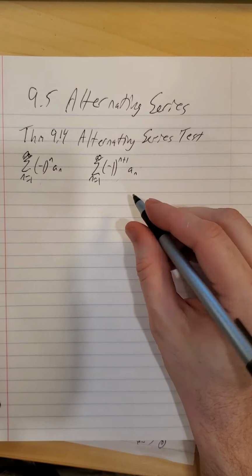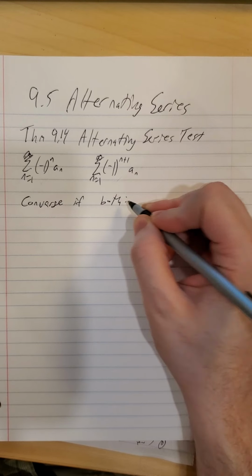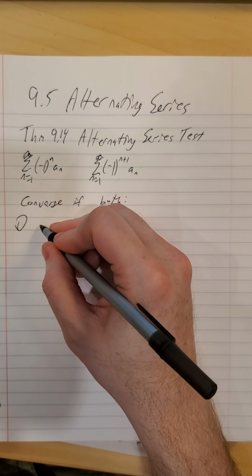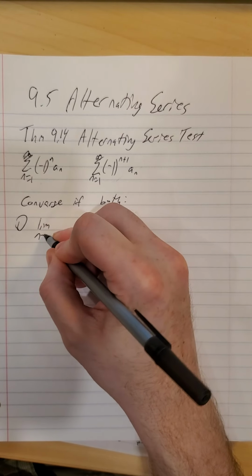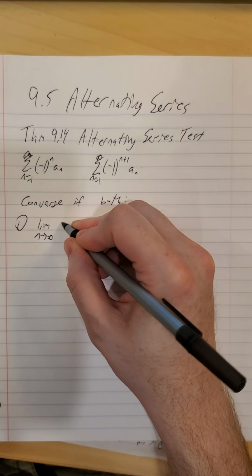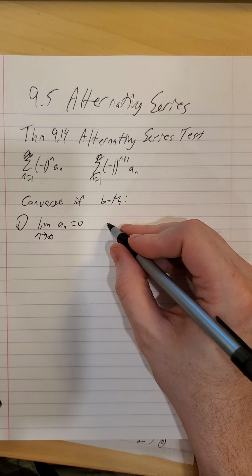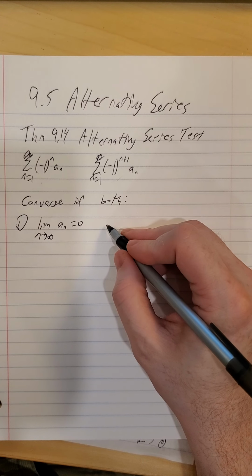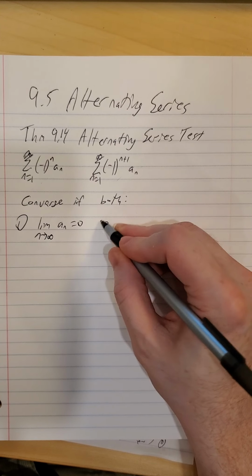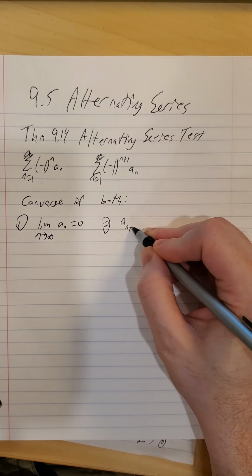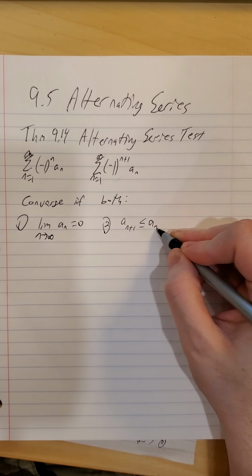These will converge if both conditions are met. Condition number 1 is that limit as n goes to infinity of a sub n is equal to 0. So we have to be dropping down to 0. And condition 2, a sub n plus 1 has to be less than or equal to a sub n.